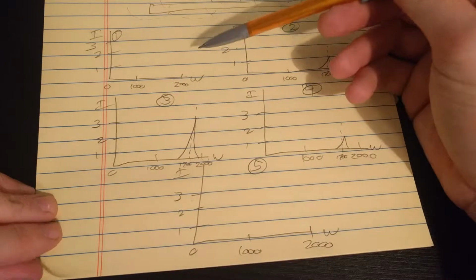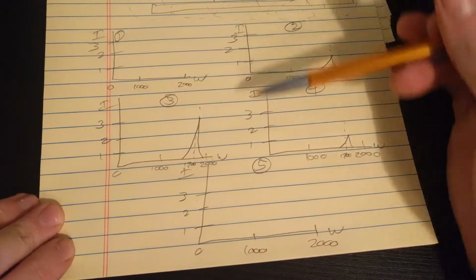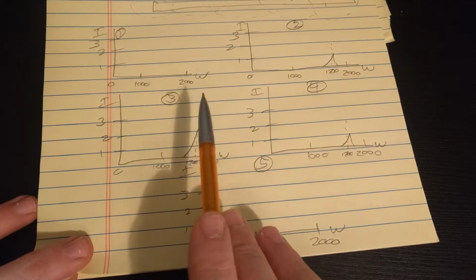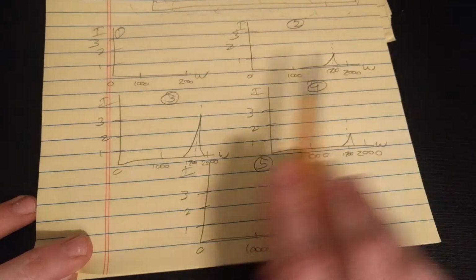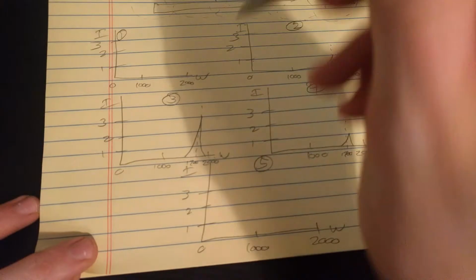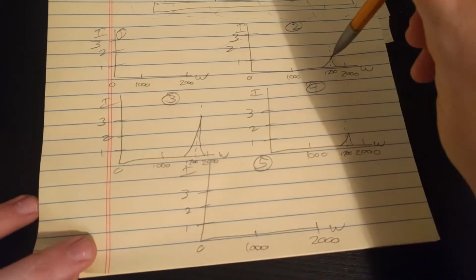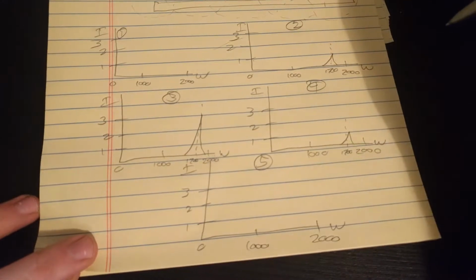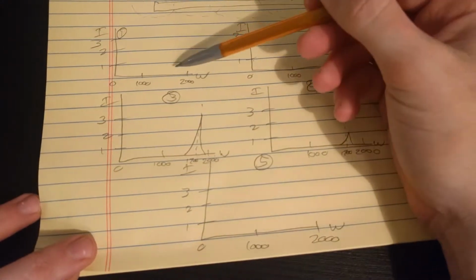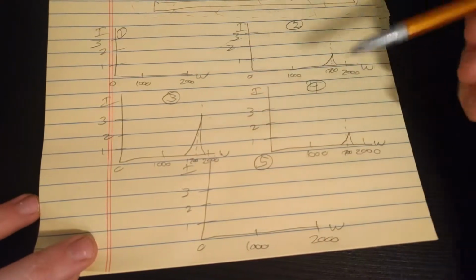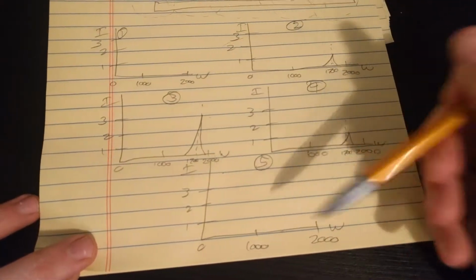So we can take the information in these 5 different spectra, and from each spectrum we're going to collect 1 bit of information, and that bit of information is going to be the peak intensity at 1700 wave numbers. So for spectrum 1 it's 0, for spectrum 2 it's 1, for spectrum 3 it's 3, for spectrum 4 it's 1, for spectrum 5 it's 0.